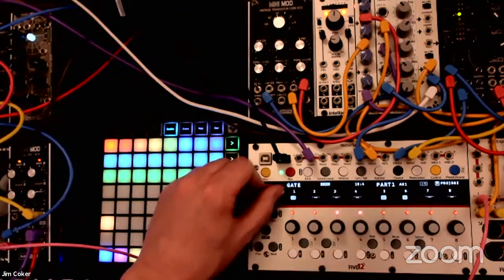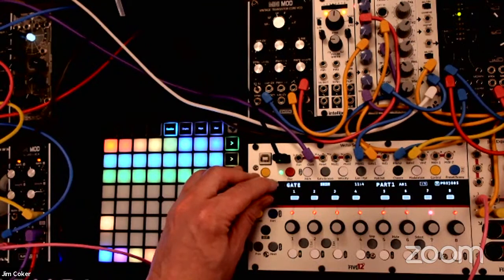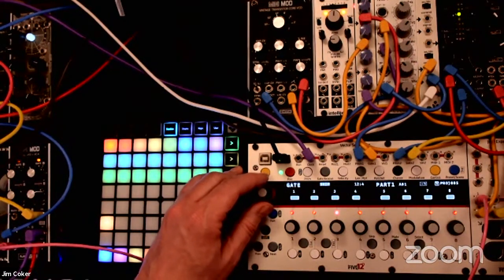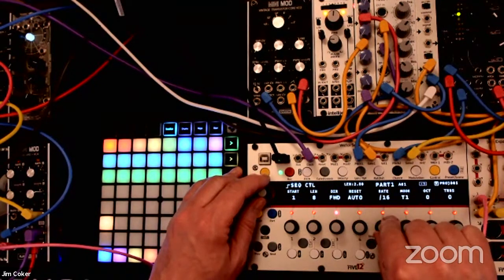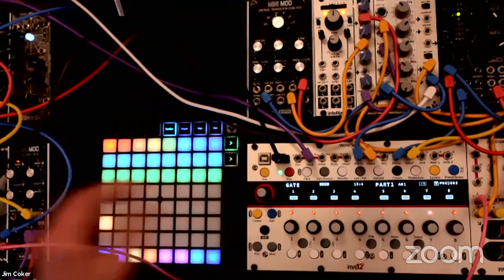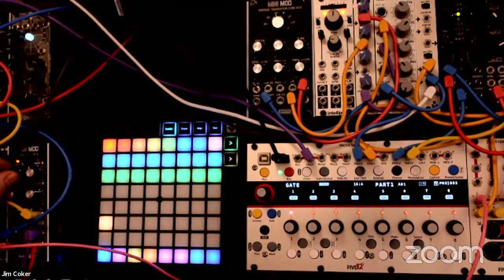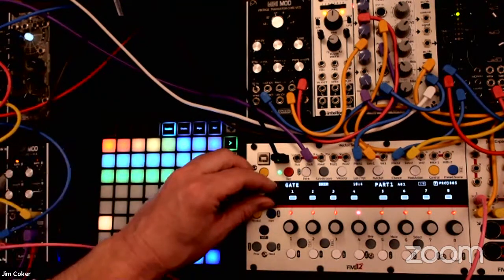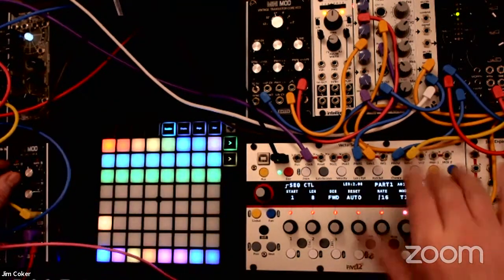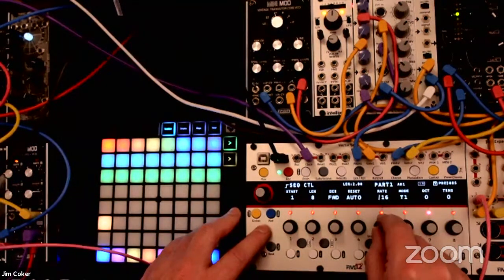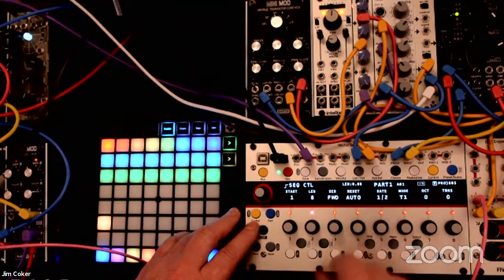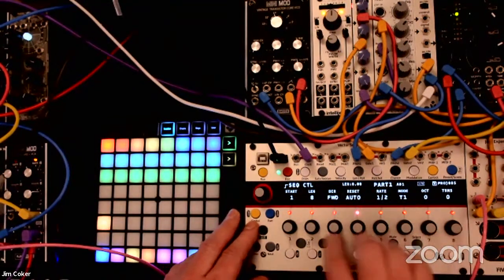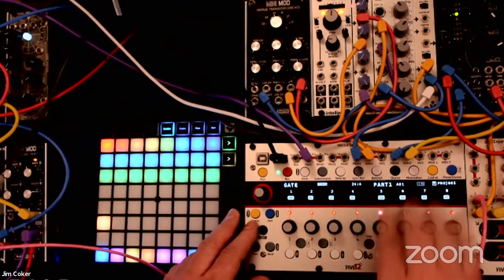And just to kind of give you more of an indication about how, as I slow this down, if I change the rate, this is affecting how long the gate is held open for the note.